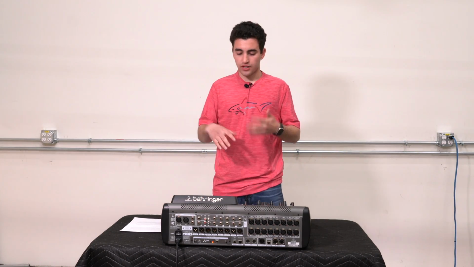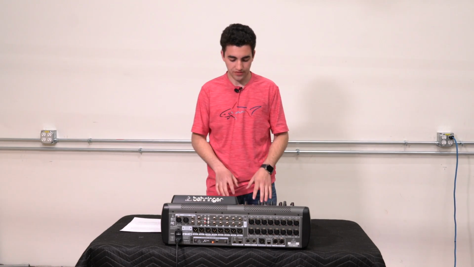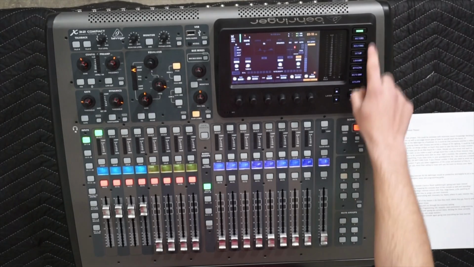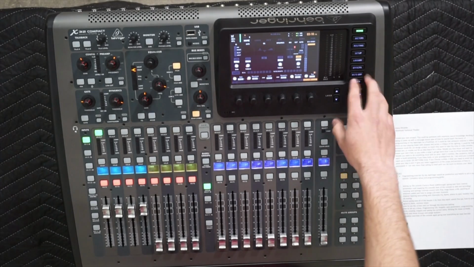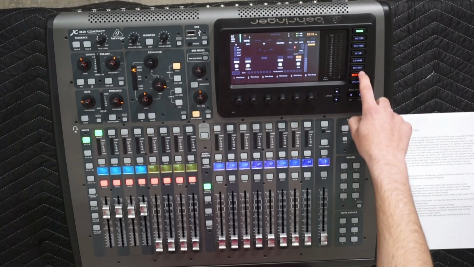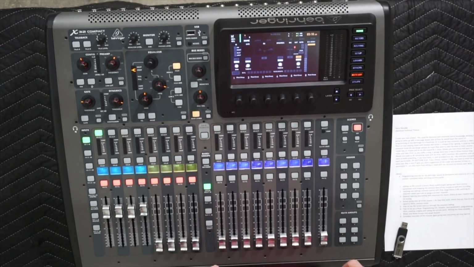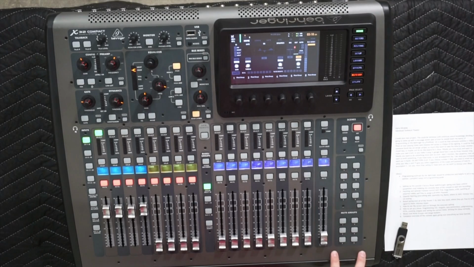Now, let's go over mute groups. It's super simple. What you have to do is click, it doesn't matter what page you're on, you can be on any of the pages except utility. You click on mute group, which is under effects and above utility. Now it's going to bring up these 6 little boxes here. You have 6 mute groups available.